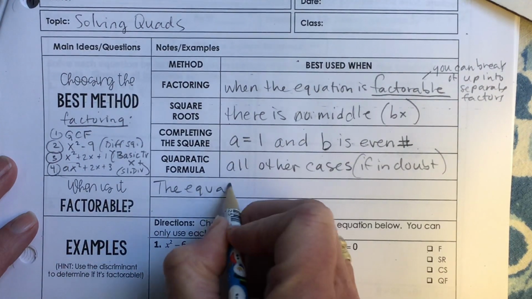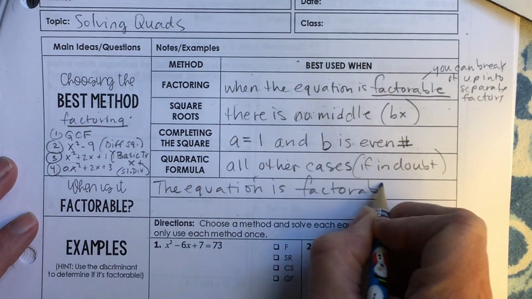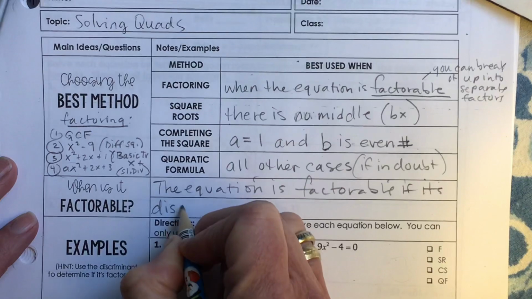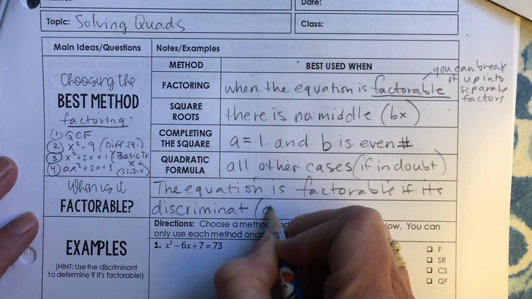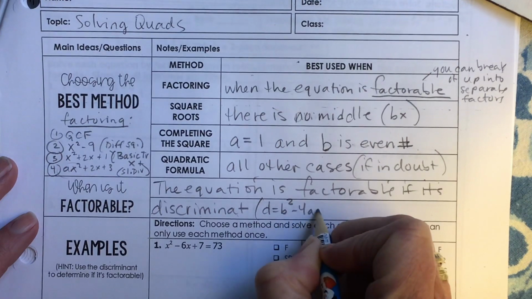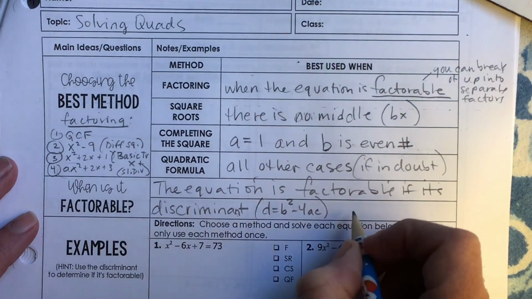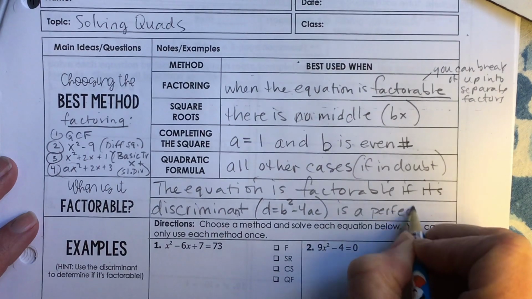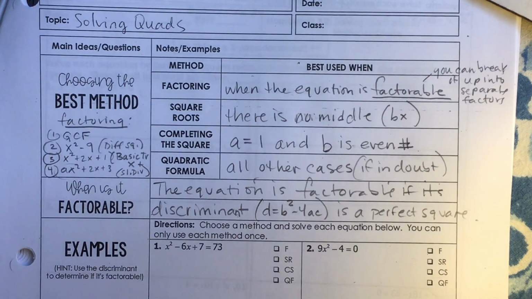Another way to tell if it's factorable is if the discriminant, and that would be D equals b squared minus 4ac, is a perfect square number. So there are, again, lots of different tips and tools. It just takes a lot of practice.